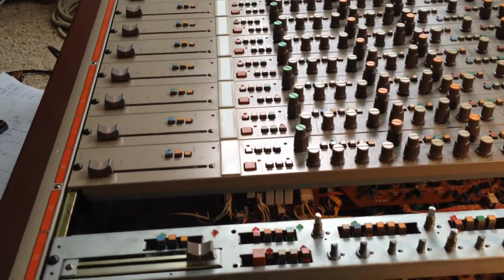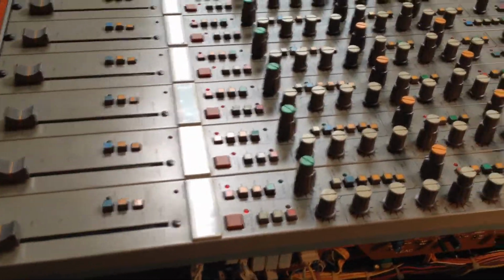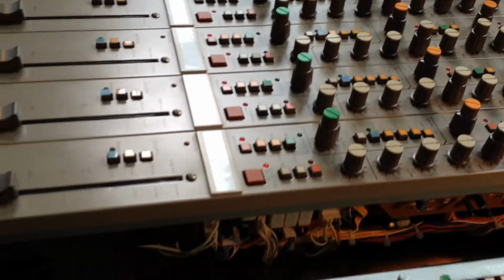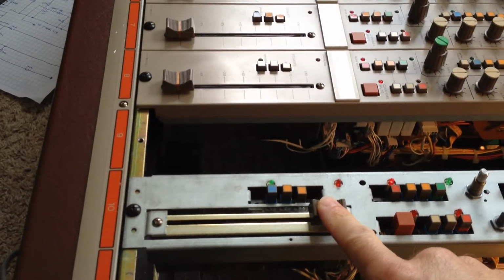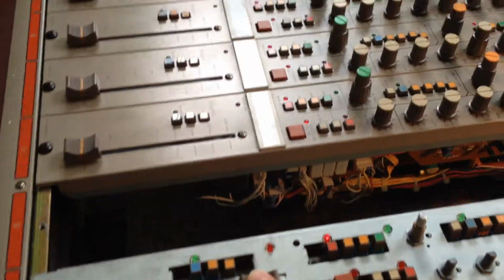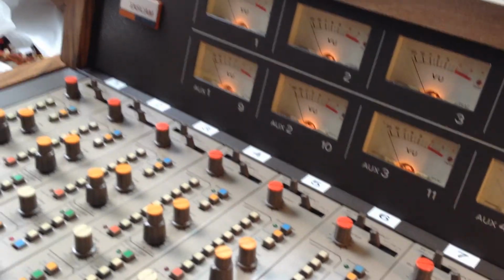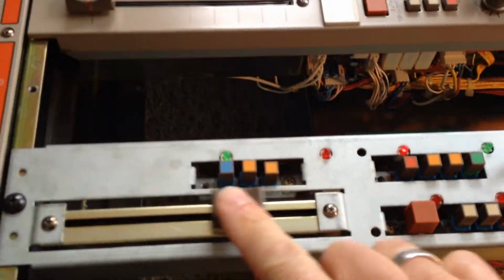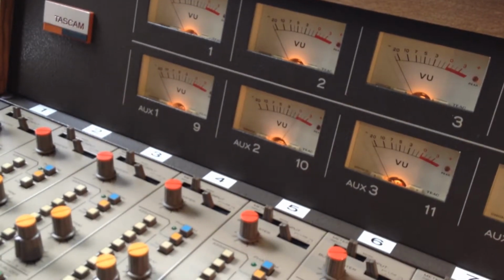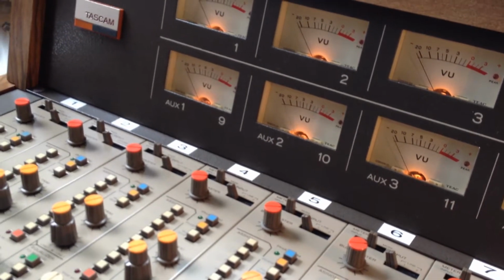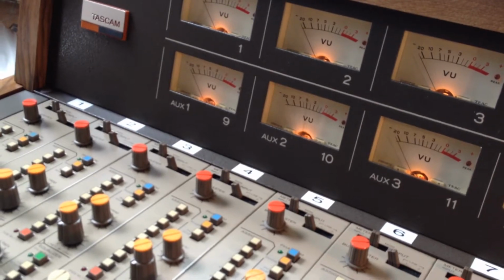Alright, got some progress here. Just to demonstrate the problem, this module's plugged into channel 10, or slot 10, and so when I do this with the fader, this is what the meter does, jumps around from the noise artifacts from the oscillation.